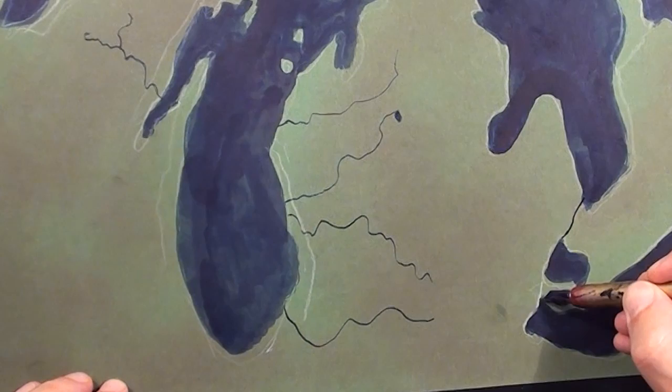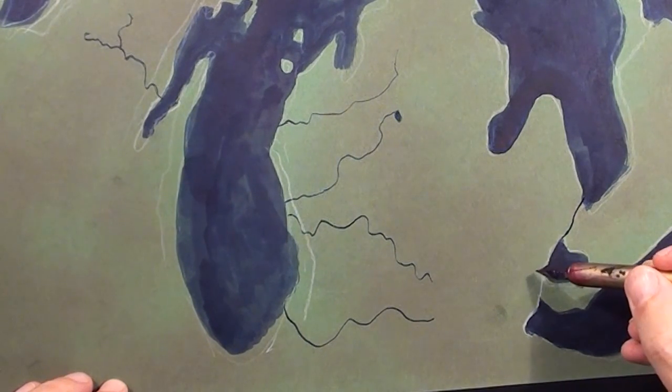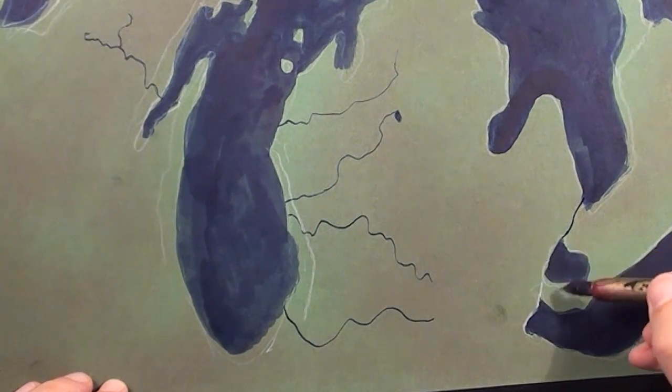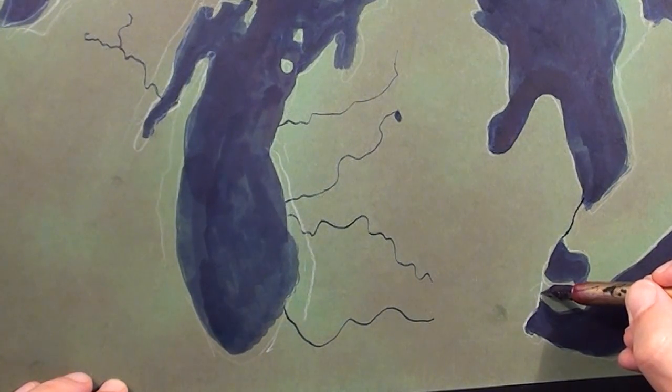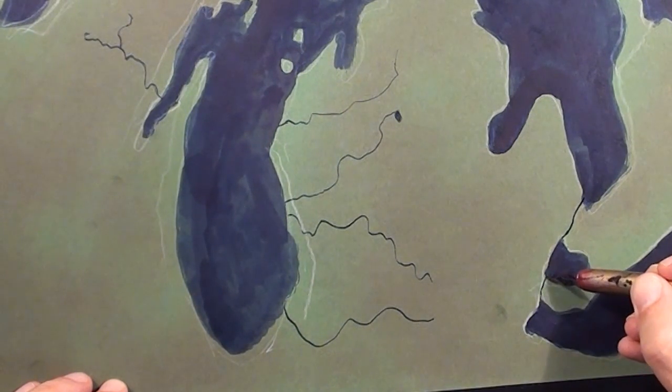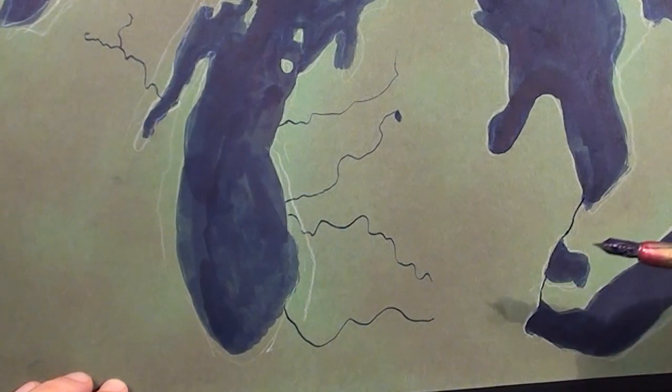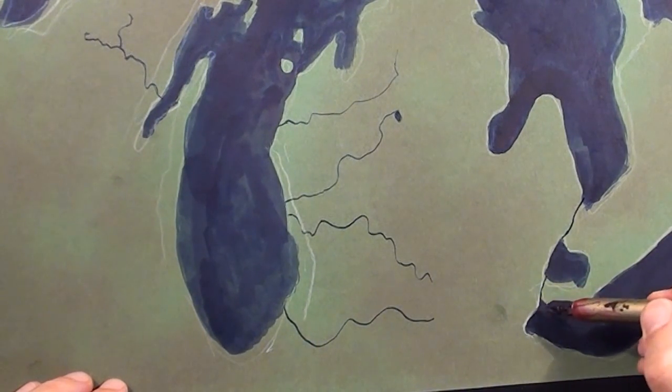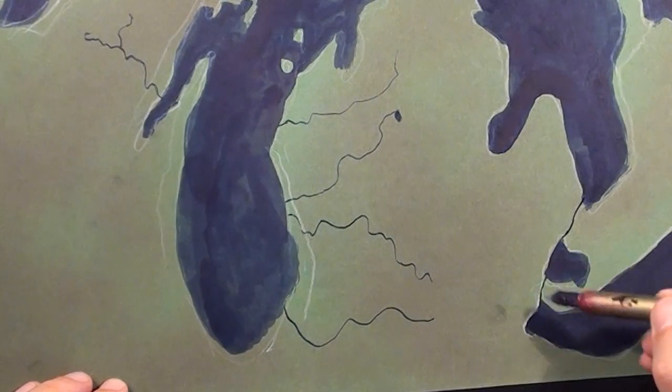And also between Lake Erie and Lake St. Clair we have Detroit River. So here you can easily see the border to Canada.